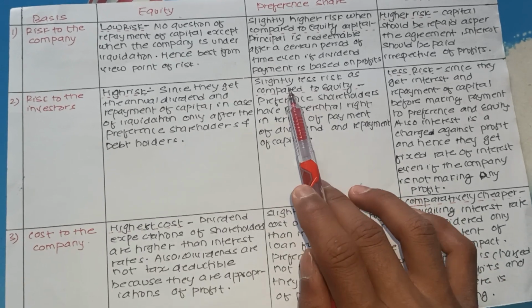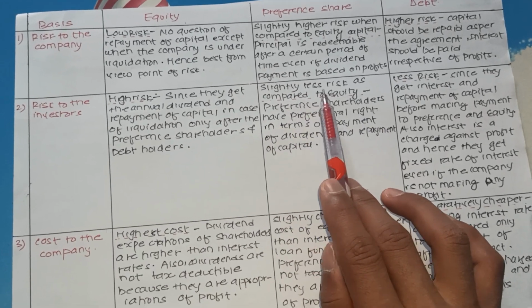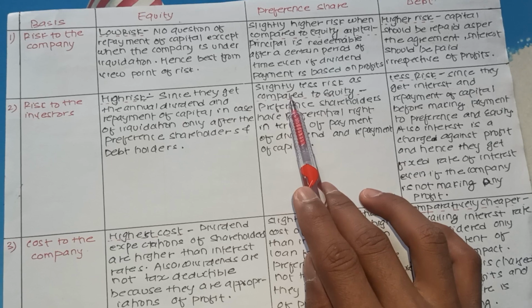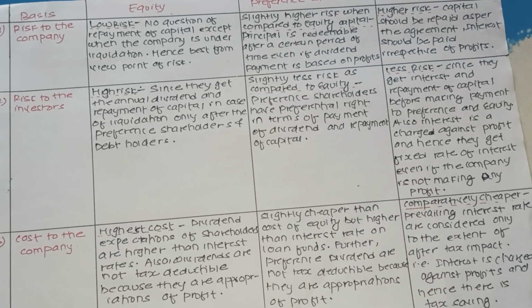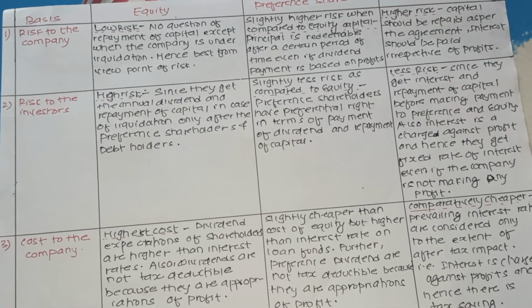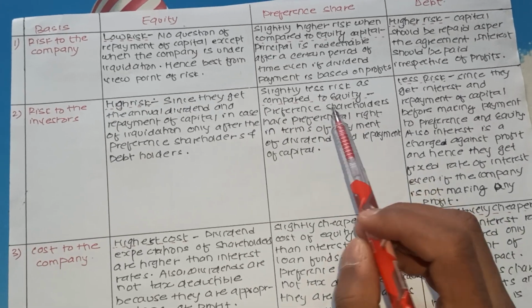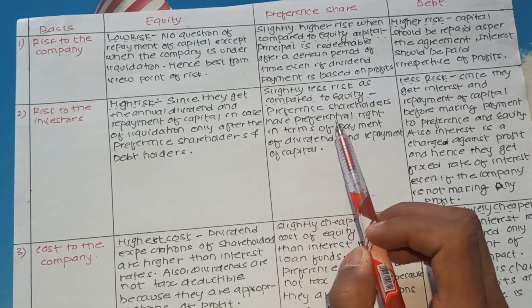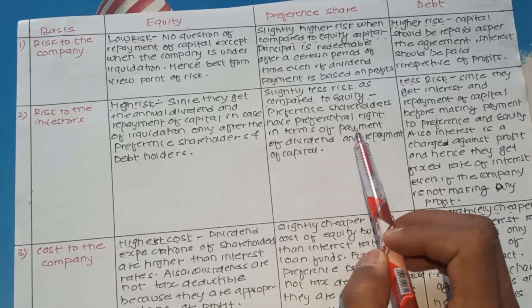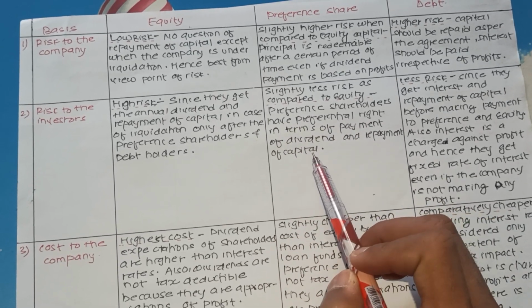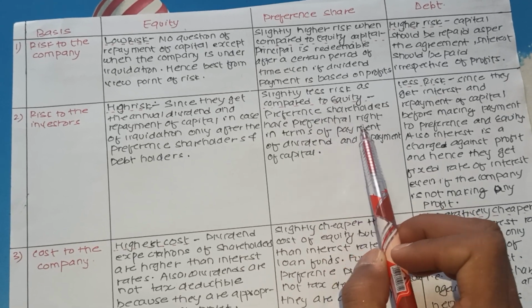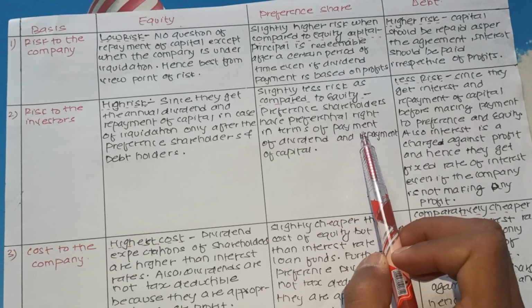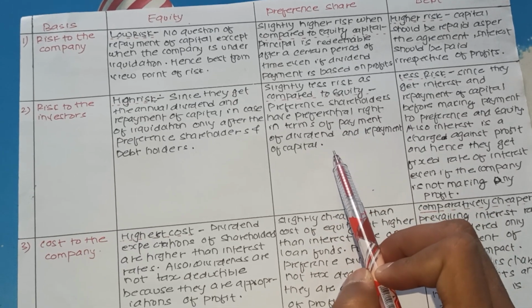Similarly, preference share is slightly less risky as compared to equity. Preference shareholders have a preferential right in terms of payment of dividend and repayment of capital.